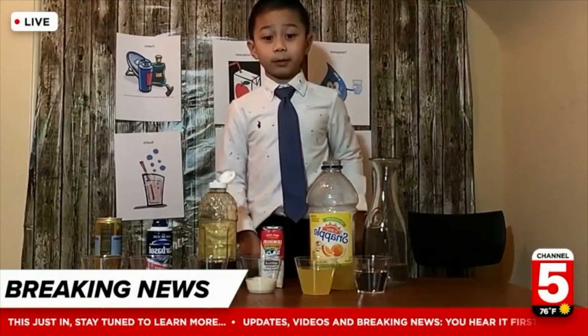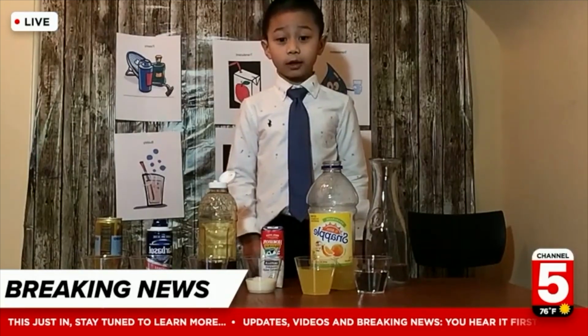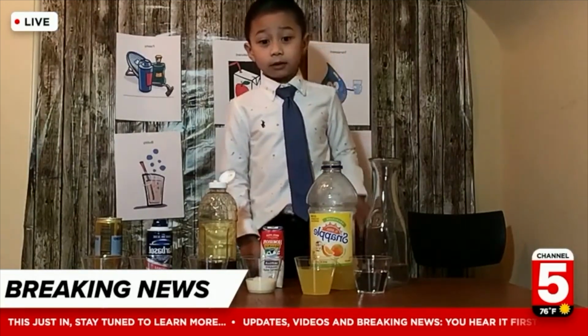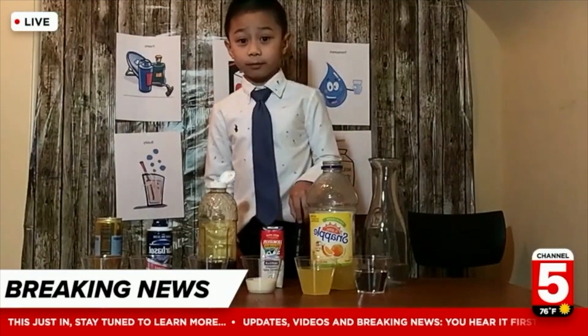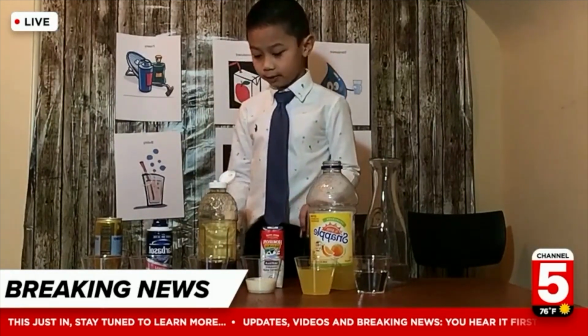Liquids are also different because of viscosity. This is how slow it can flow. Let's see how slow honey will drip. Unlike water that can flow pretty quickly.